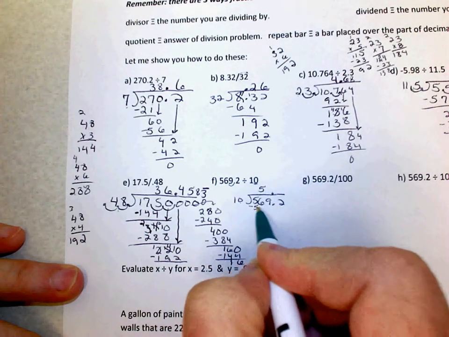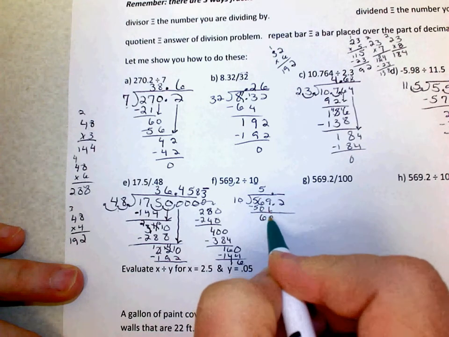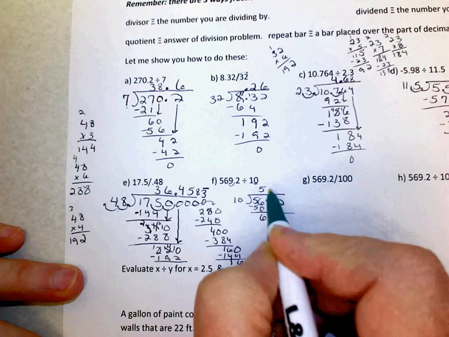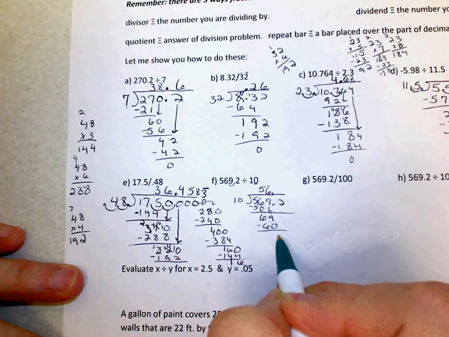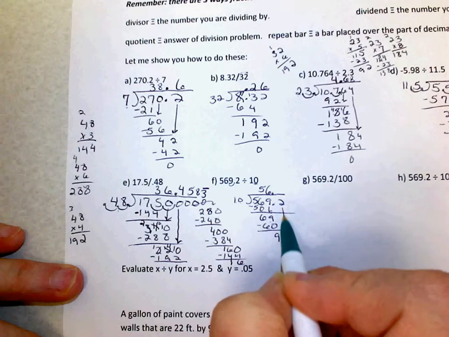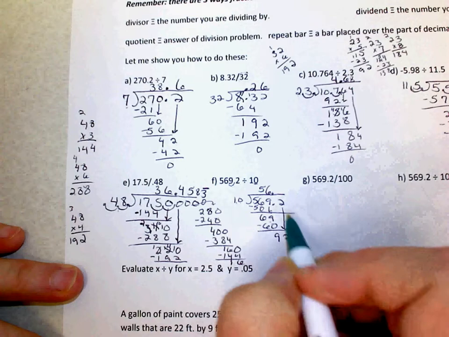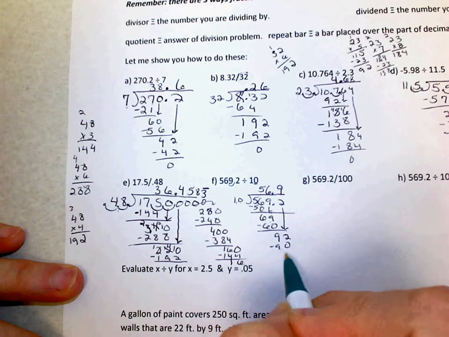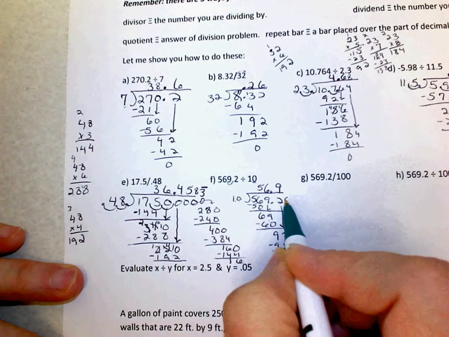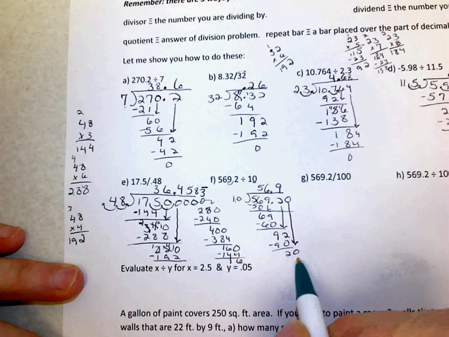That's 6. Bring down our 9. 10 goes into 69 6 times, so minus 60. Bring our 9 down, and now bring our 2 down. 10 goes into 92 9 times, so minus 90. Leaves 2. Whoops, we got to put a 0. Bring down a 0. And 10 goes into 20 2 times, so minus 20.